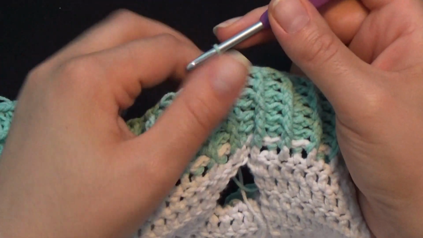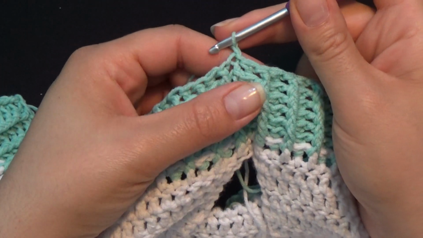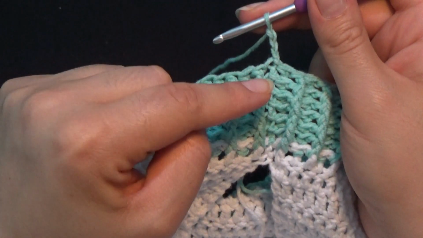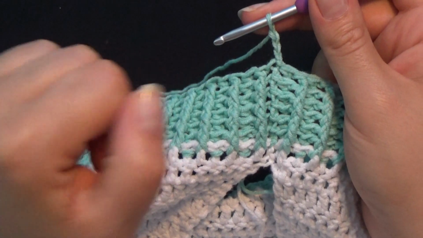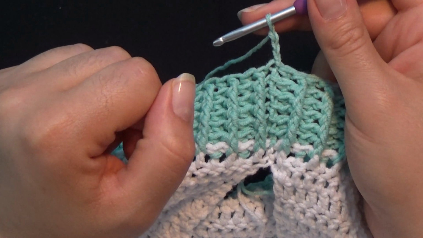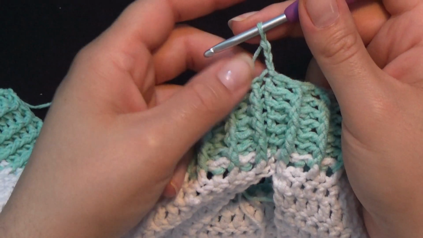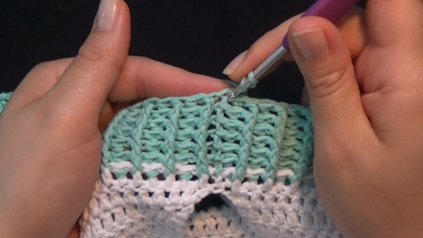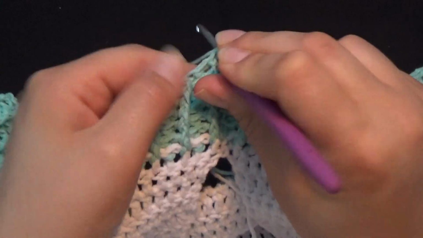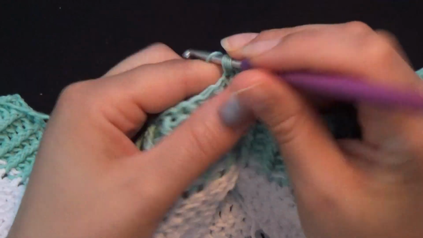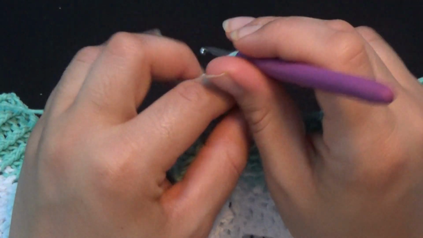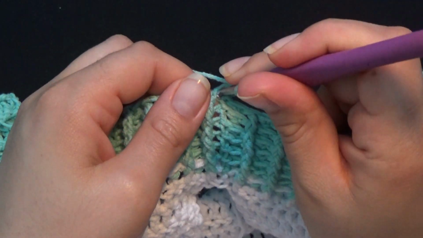So after my slip stitch, I have worked a chain 1, so I'm going to work 2 more chains, and at this point I did not turn the work. I'm still working in the same direction. I'm going to start turning from the next row. So the 3 chains count as my first double crochet. So in the same stitch as the slip stitch, I'm going to work 1 more double crochet, chain 2, and 2 double crochet in the same stitch.